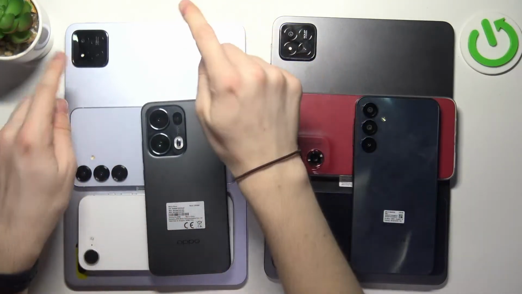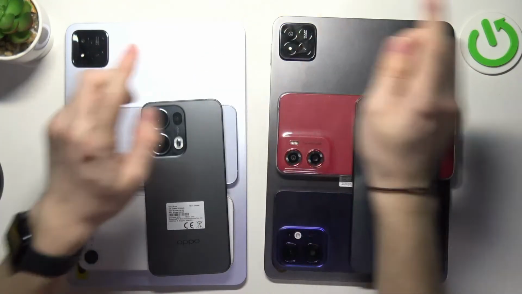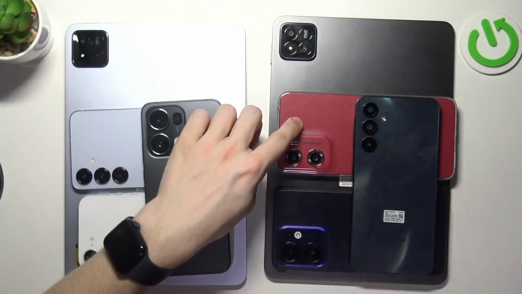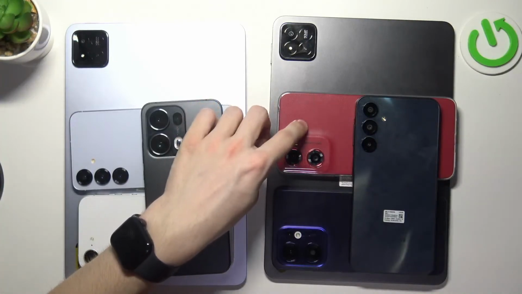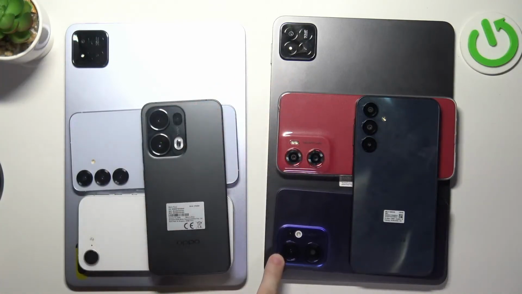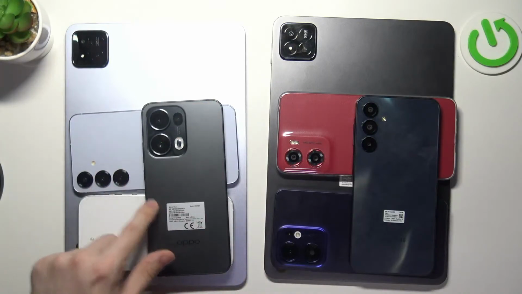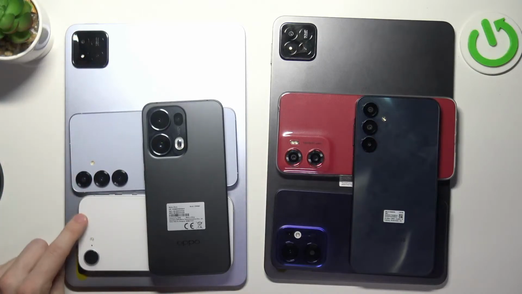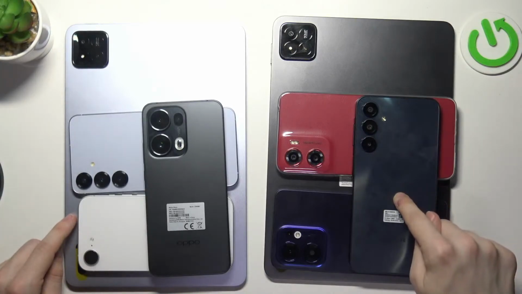So this is the Xiaomi Pad 7. This is the Xiaomi Pad 7 Pro. This is the Motorola Moto G05. This is the OPPO Reno13 F, OPPO Reno13 Pro, Samsung Galaxy S25 Plus, iPhone 16e, and the Samsung Galaxy A16.